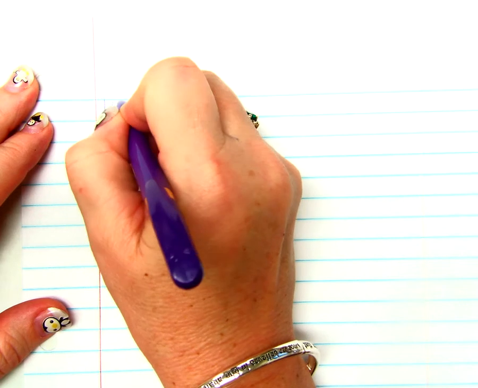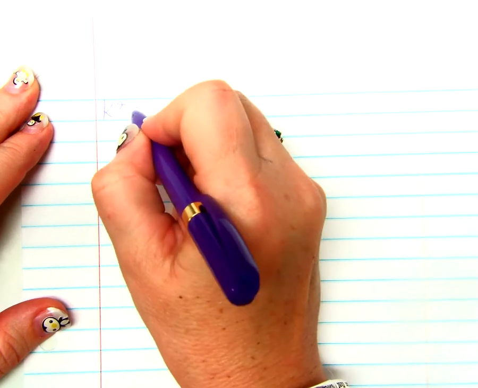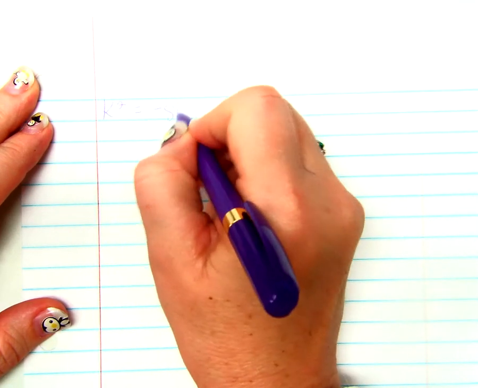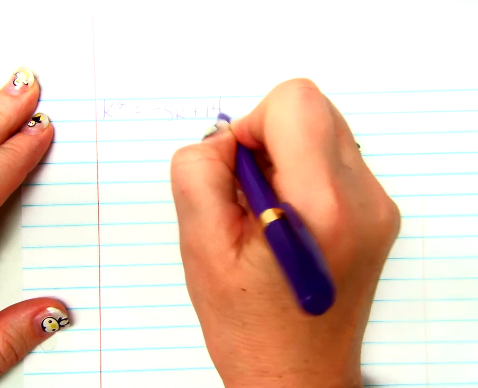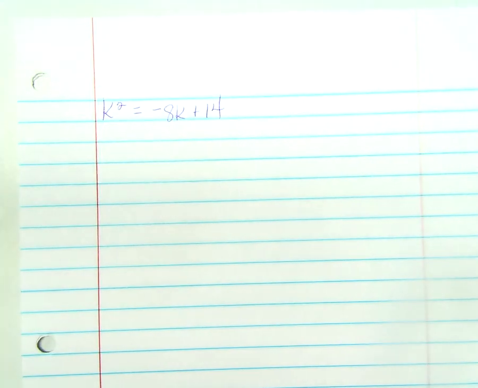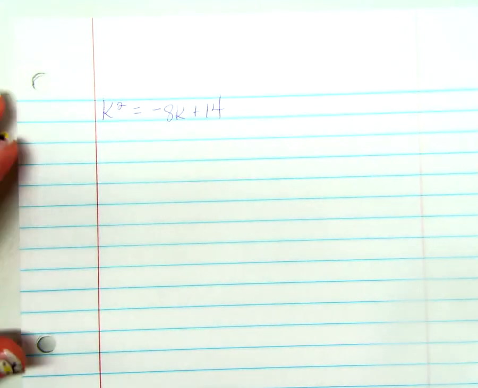Okay guys, I wanted to give you some examples just as a reminder today of what we worked on yesterday. So the first example I want to go through with you is k squared equals negative 8k plus 14. Okay, first step, always get it equal to 0.